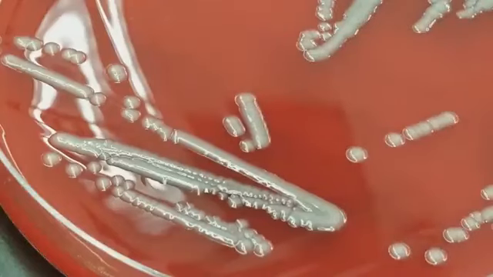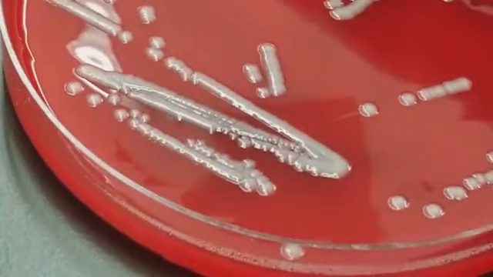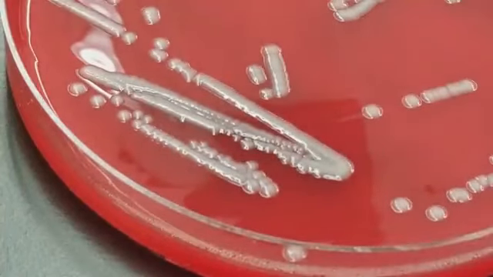When we talk about ESBL, that's extended beta-lactamase, and it's a protein, an enzyme that enables the organism to be resistant to different types of drugs that are beta-lactam drugs.